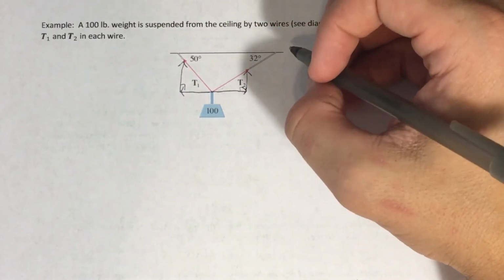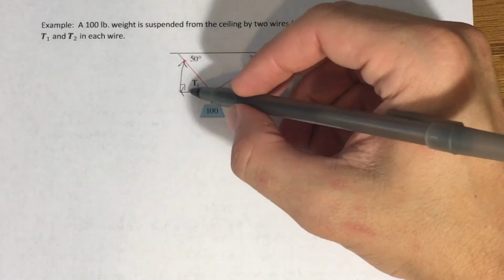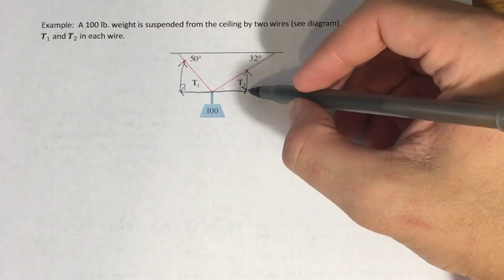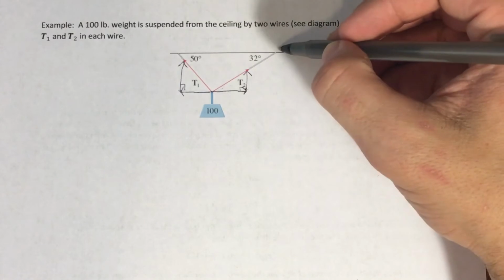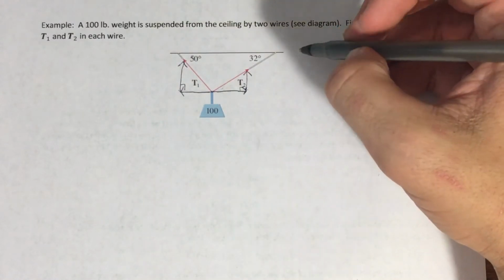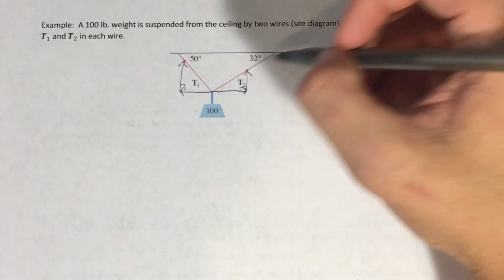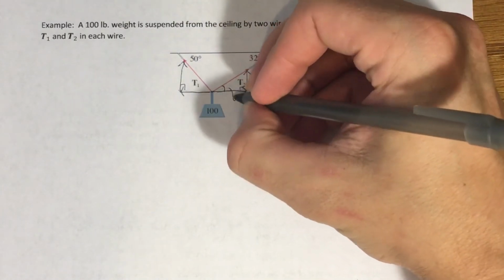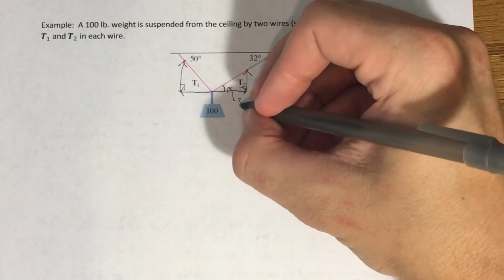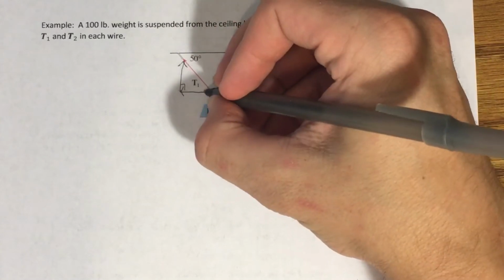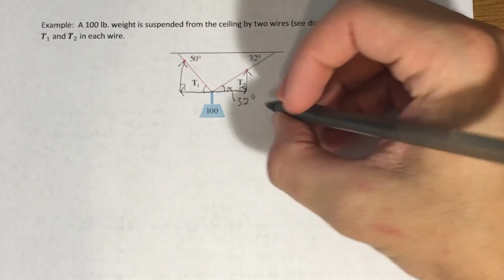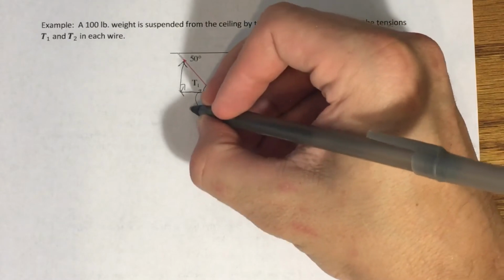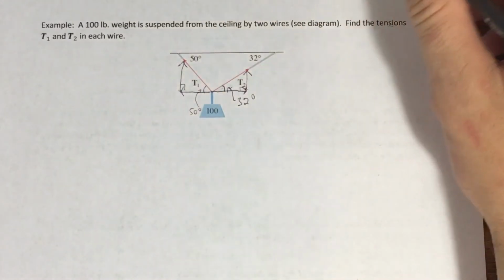And if you know your geometry, you'll notice that this line that I've created with these 2 vectors down at the bottom and this line right here form parallel lines. The wires form transversals, and we remember from geometry that alternate interior angles are congruent. So that would be a 32-degree angle there. This would be a 50-degree angle right there.